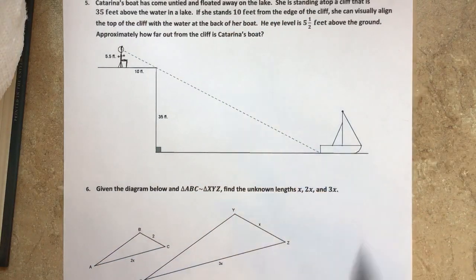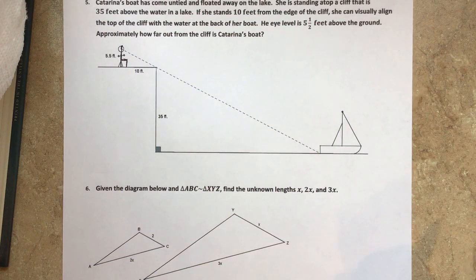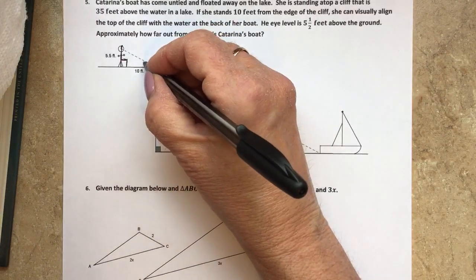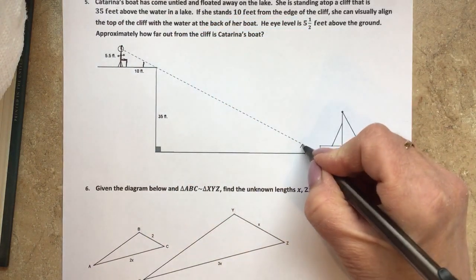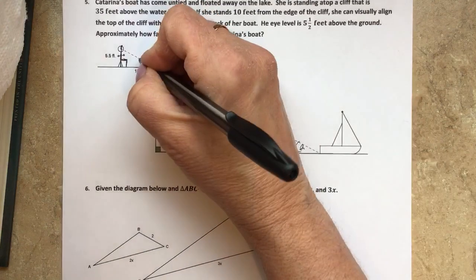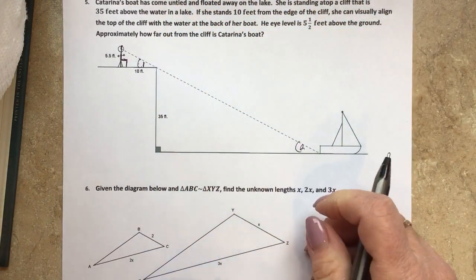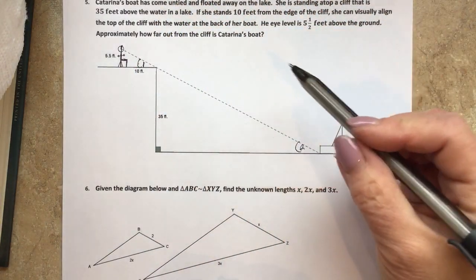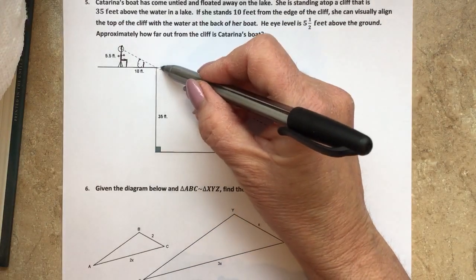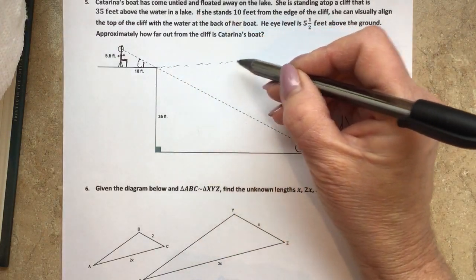So we have the right angle there. There's a couple ways to determine that these two angles are congruent. I could look and say, well, this is the horizon.